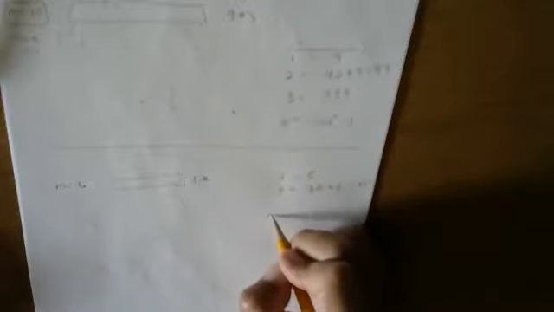What would it be for the nth level? What's my base? 6. Yeah, 6 to the nth minus 1.